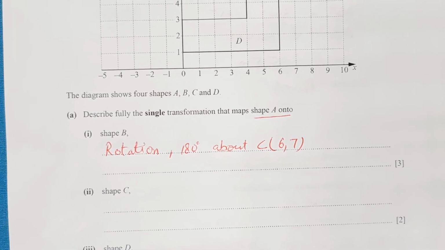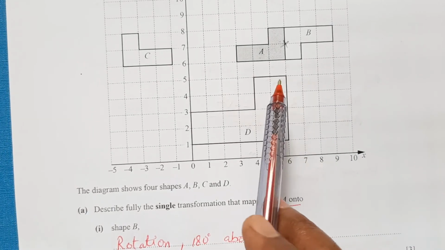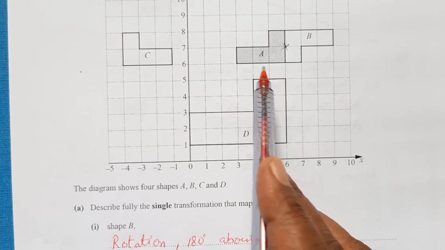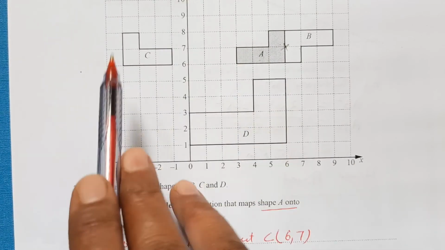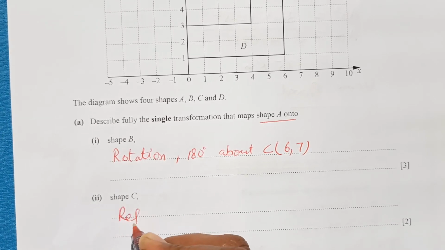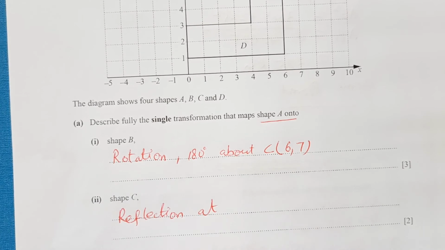Shape C, from A onto C. You can see it is facing on the other side. This is going reverse, so that means it is a reflection. At what line? Let's see.